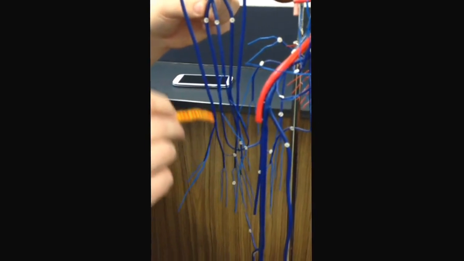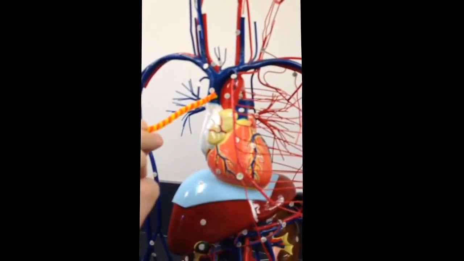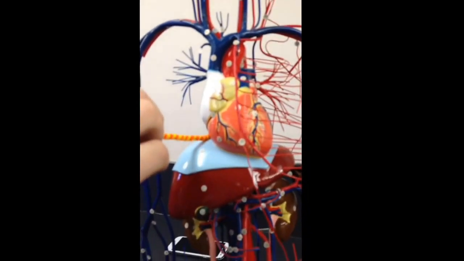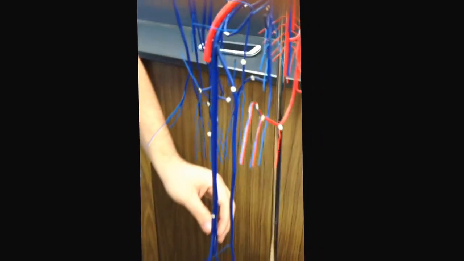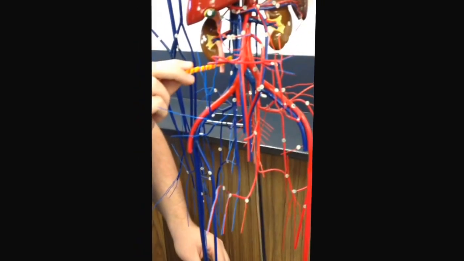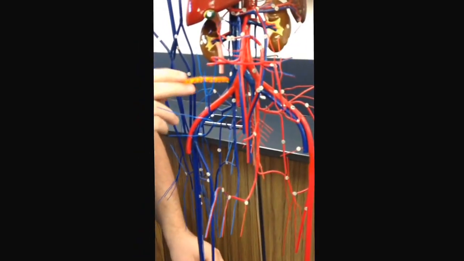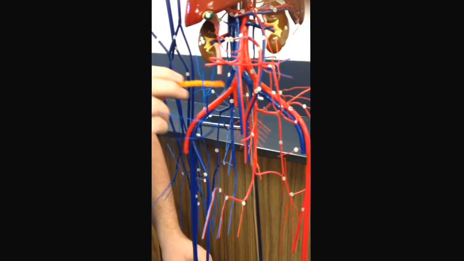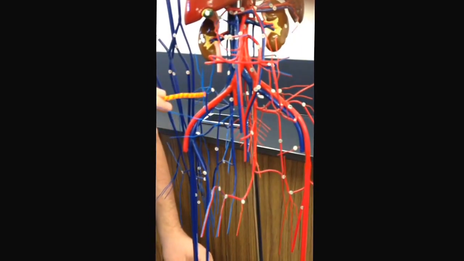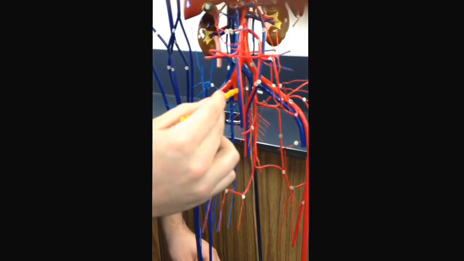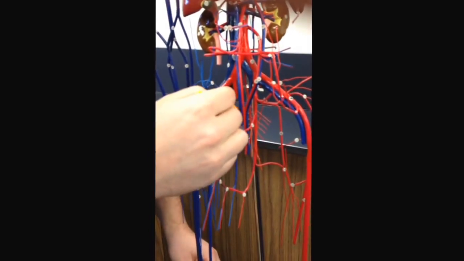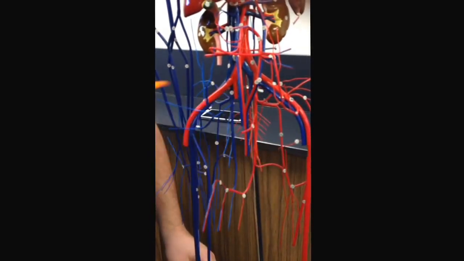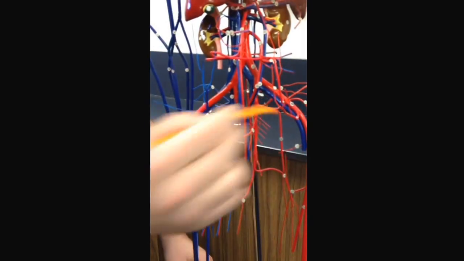Alright, so let's go back up here. So we have your superior vena cava, and then you're going to go down your inferior vena cava, and we're going to follow that all the way down to the lower extremities. So you have your inferior vena cava that's going to split off into the common iliac veins right here, and then the common iliac veins are going to split again into the internal iliac veins and the external iliac veins on either side.